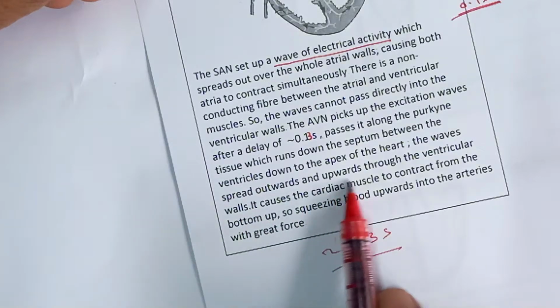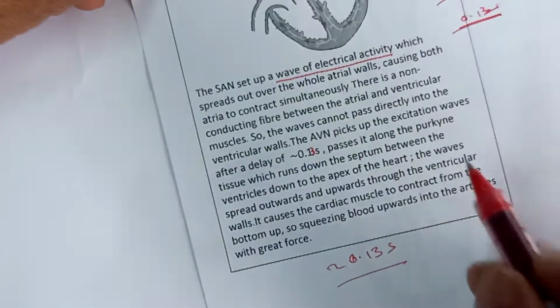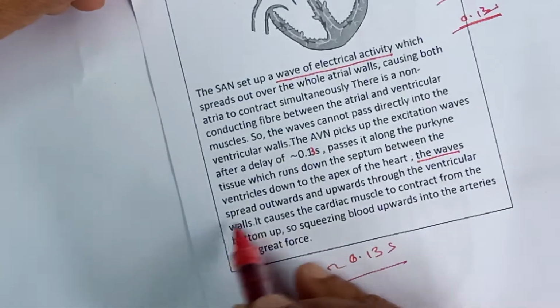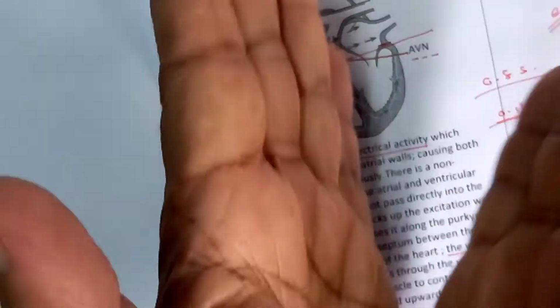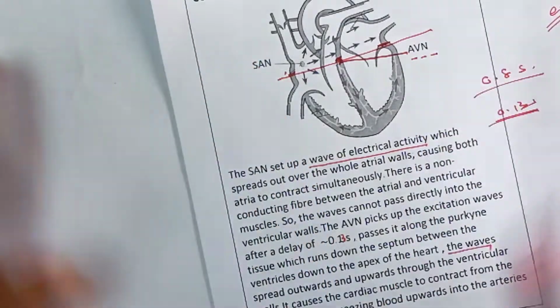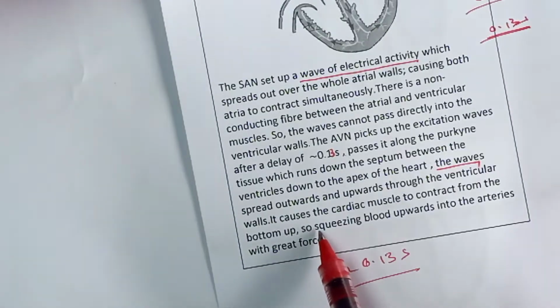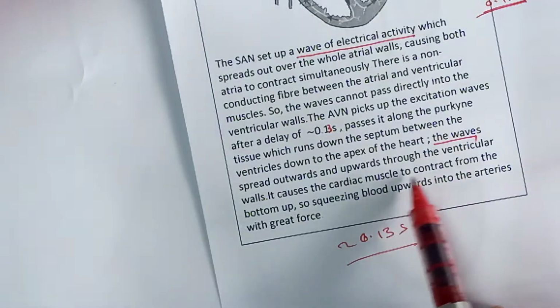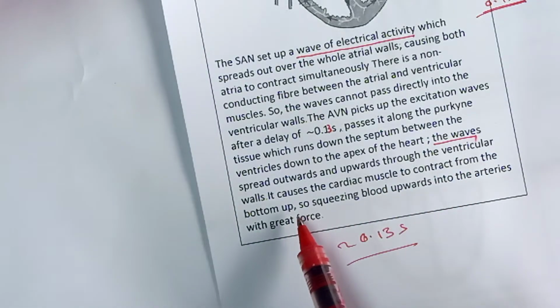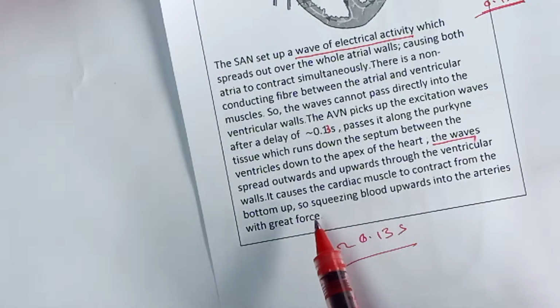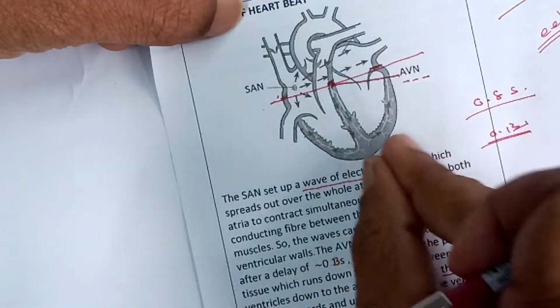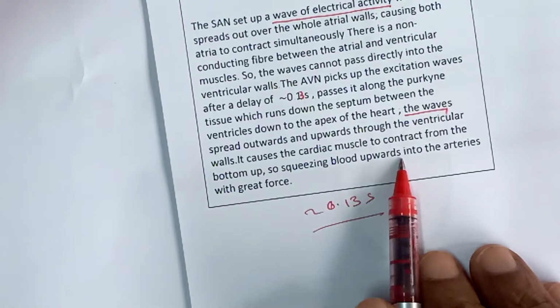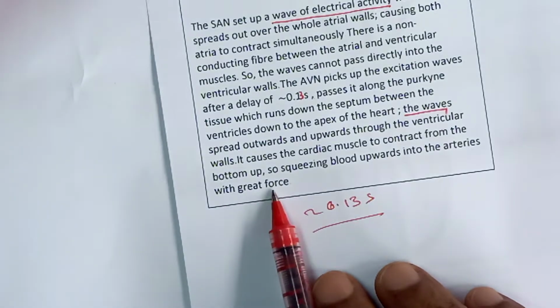The wave is spread outwards and upward. This is what the examiners want. The wave is spread outwards and upwards. Outwards like that and upwards. So it moves like that. Okay. So it causes the cardiac muscle to contract from the bottom up. From the bottom up. Okay, so the ventricles contract from the bottom up to squeeze blood upward into the arteries with great force.